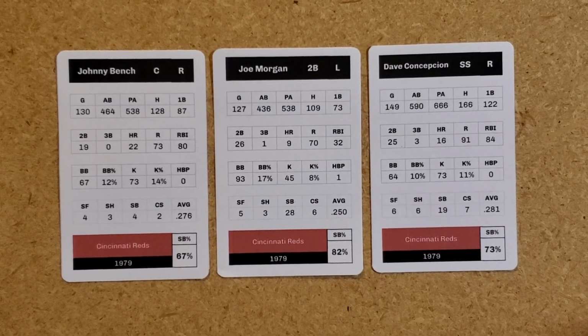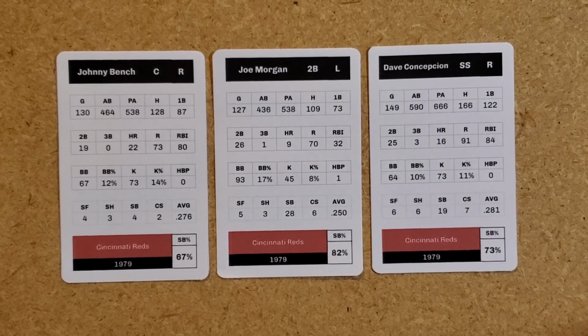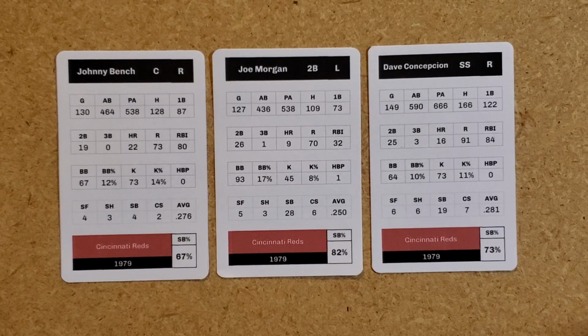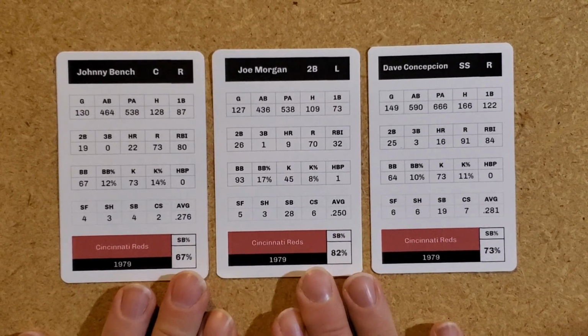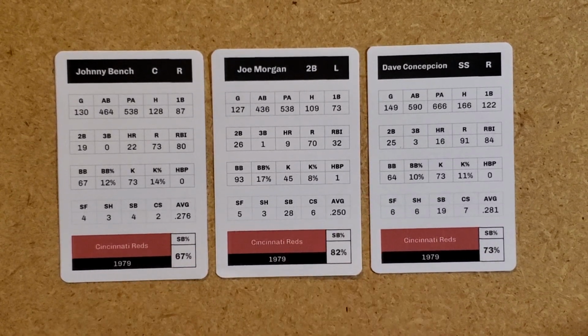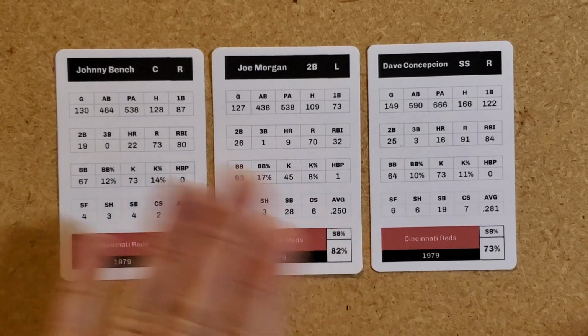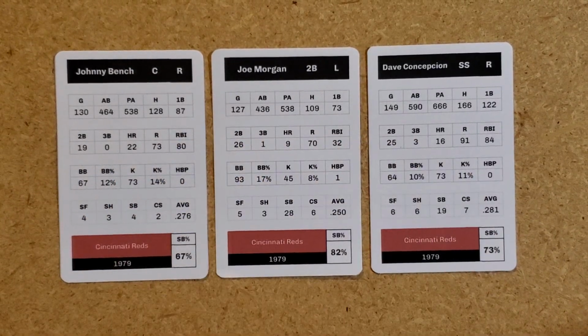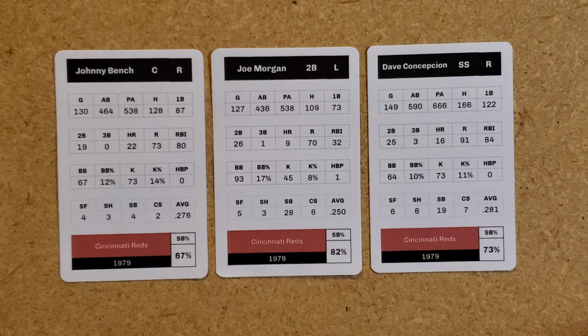All right, welcome back to the second video in this introduction to the game of dice baseball. In this video, I'm going to cover the batting cards. So we see here three fine examples from the 1979 Cincinnati Reds. We have Johnny Bench, Joe Morgan, and Dave Concepcion.